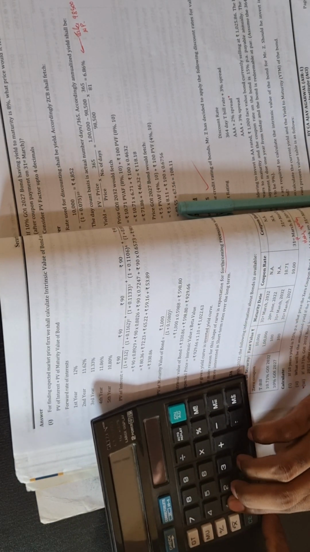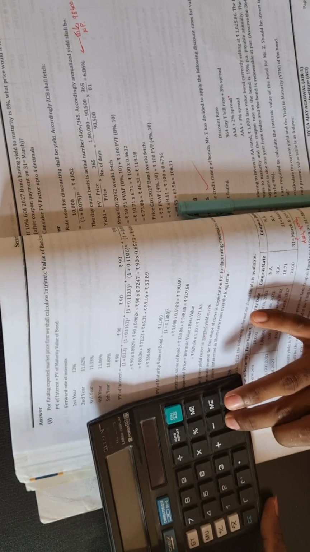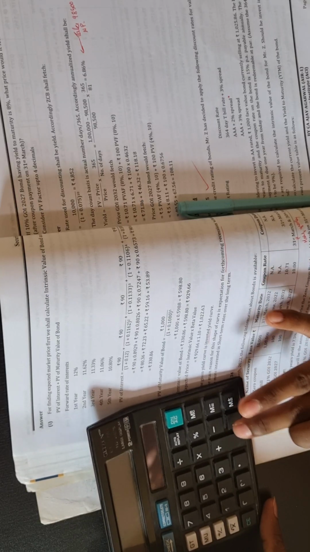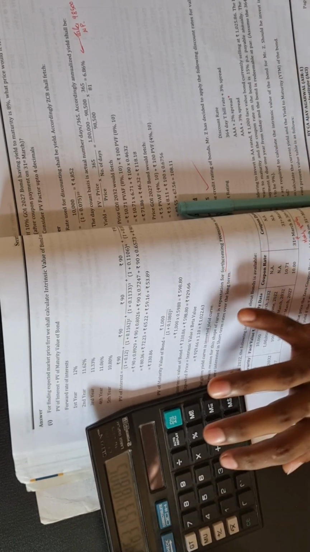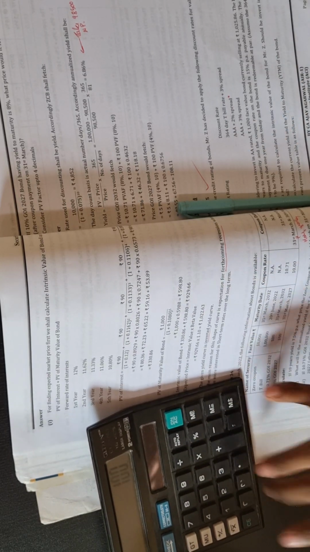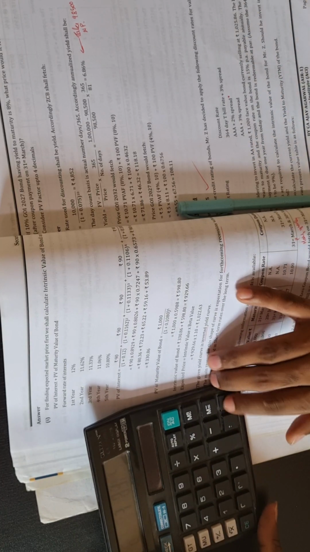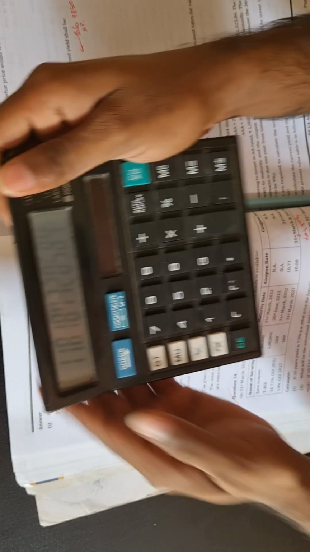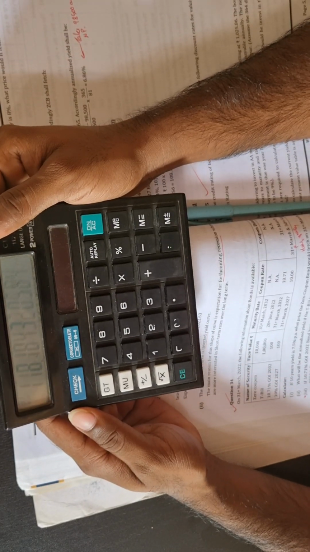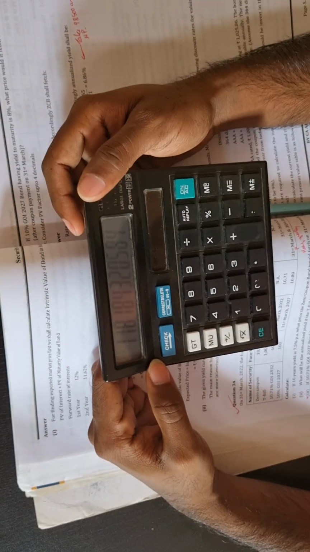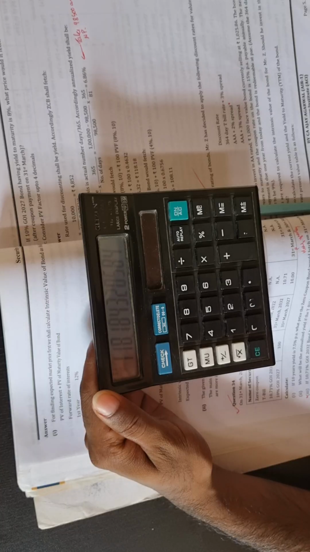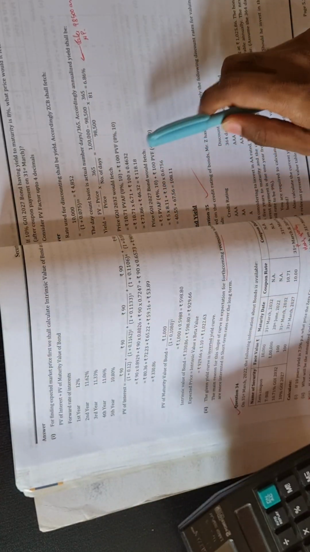Then 1.08 divided by 1, 2, 3, 4, 5, 6, 7, 8, 9, 10 into what was my face value? 100. This we will be getting in the 10th year. M plus, MRC, and 118.18 is my value, my intrinsic value.